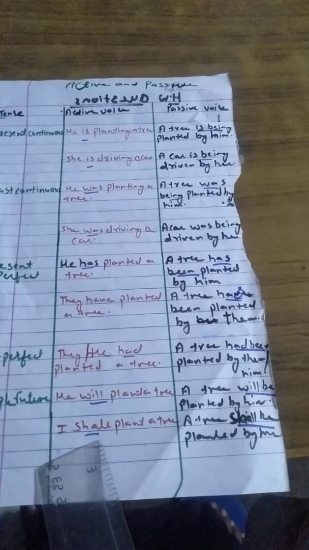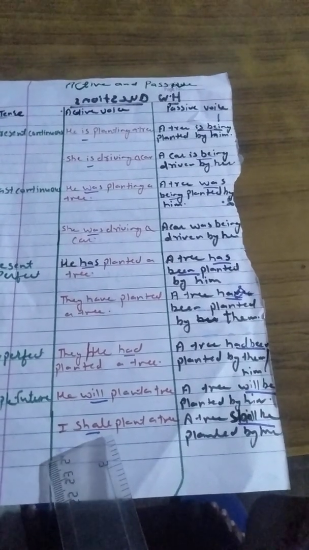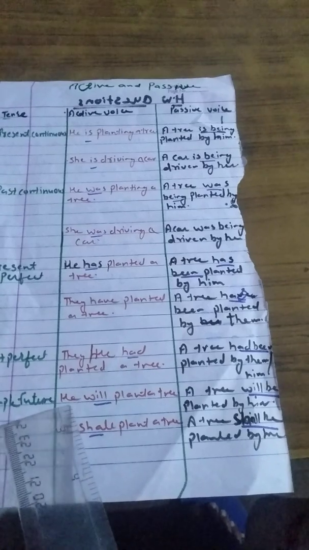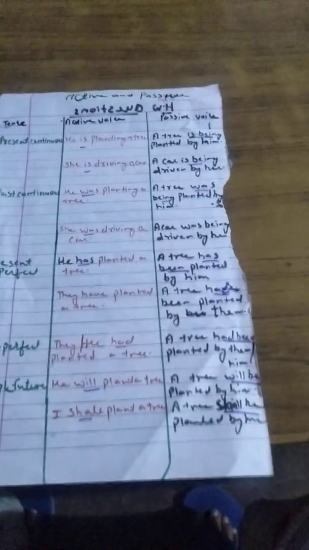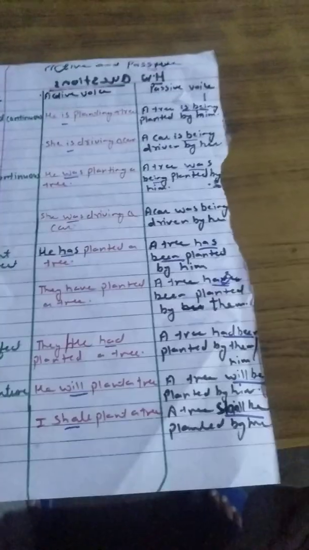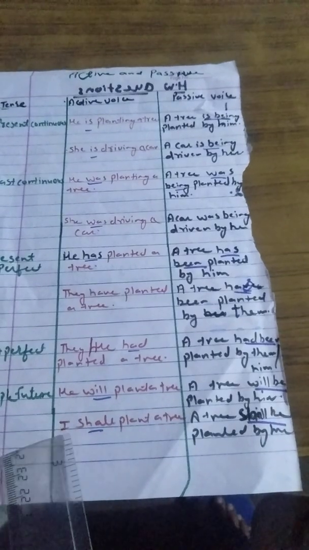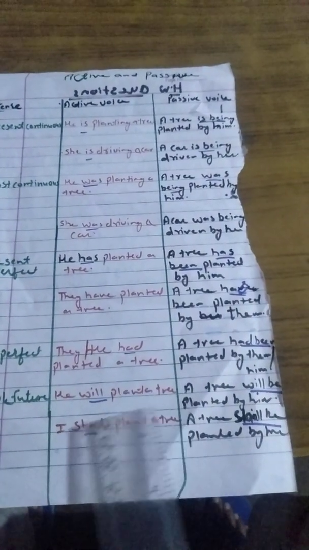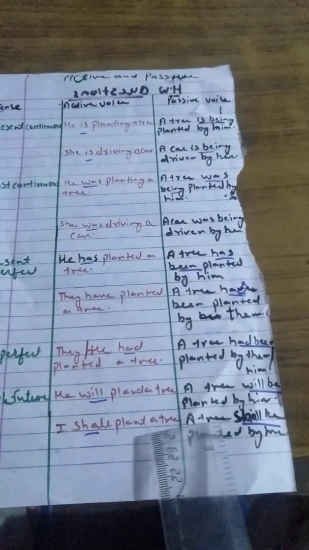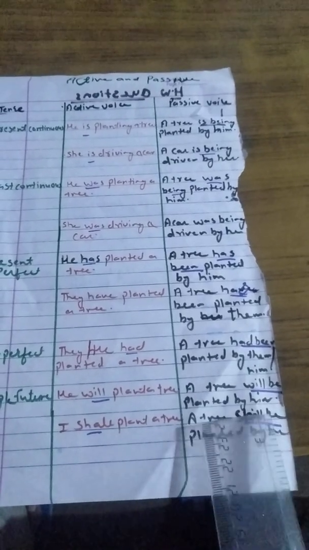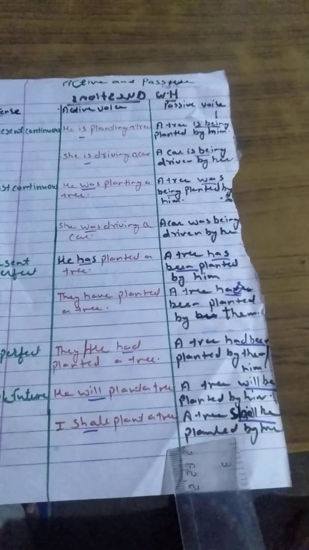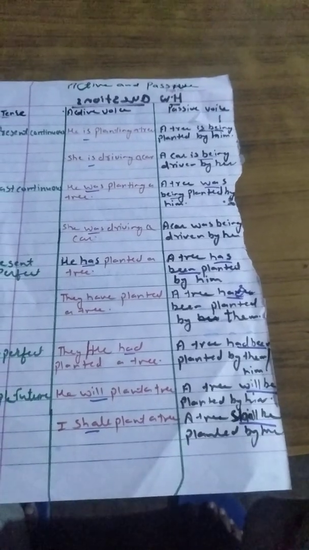I shall plant a tree. So children, we use shall with I or we, and with he, she, it, they we use will. But in modern English we use will everywhere. Fine. But grammatically we use shall with I and we. I shall plant a tree. A tree shall be planted by me. Shall be. Clear?